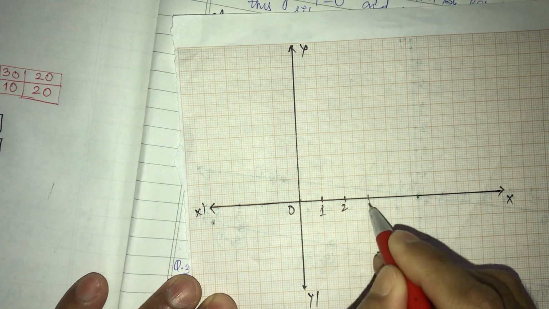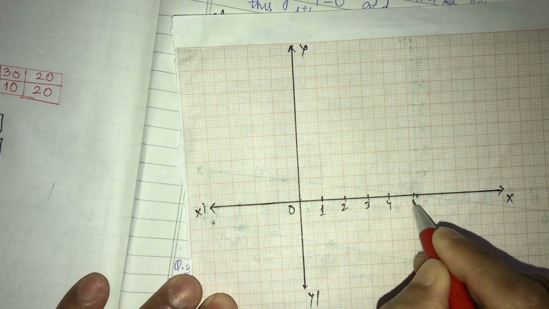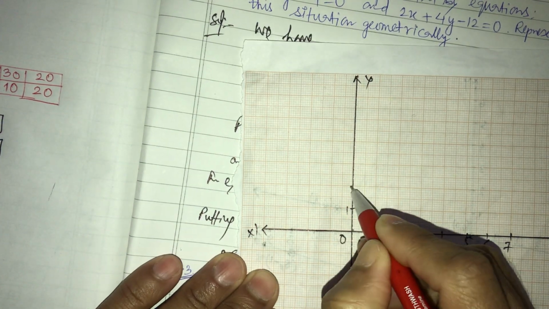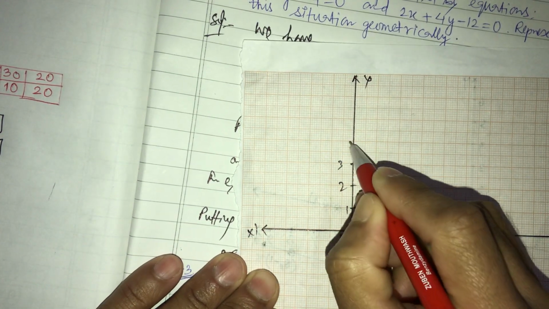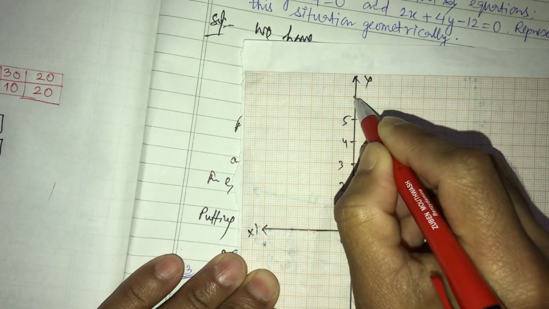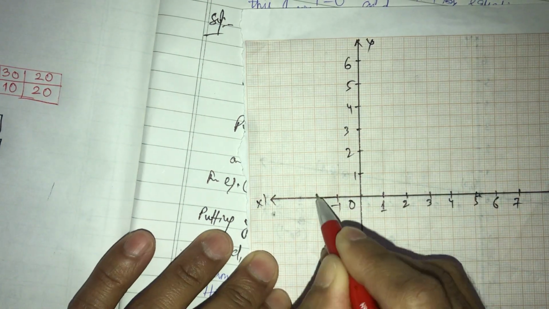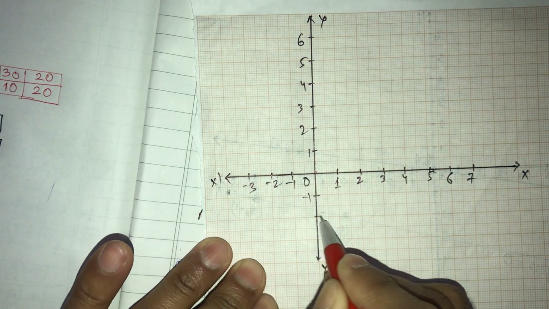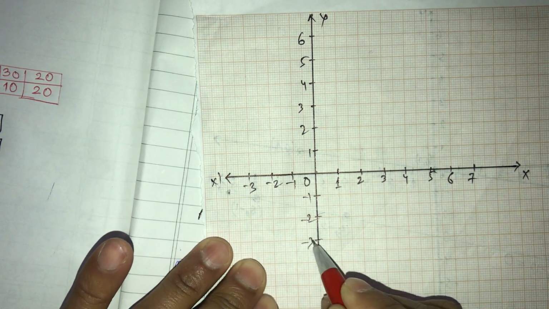So 2, 3, 4, 5, 6, 7. Upside we have 1, 2, 3, 4, 5, 6. This minus 1, minus 2, minus 3. Down, minus 1, minus 2, minus 3. Okay, done. Now the first table.